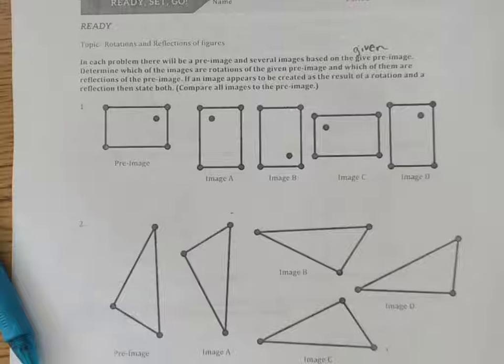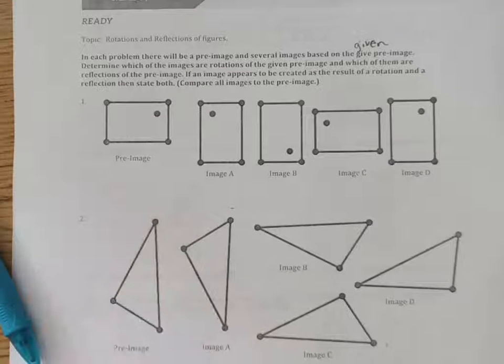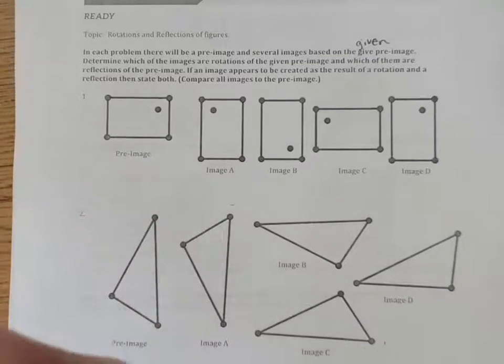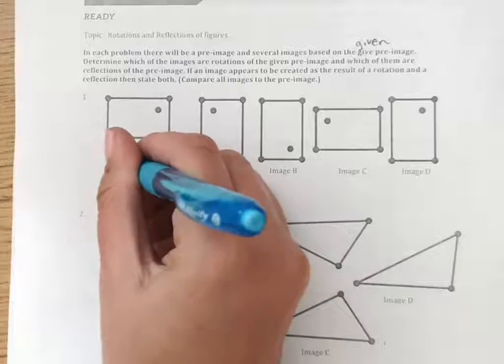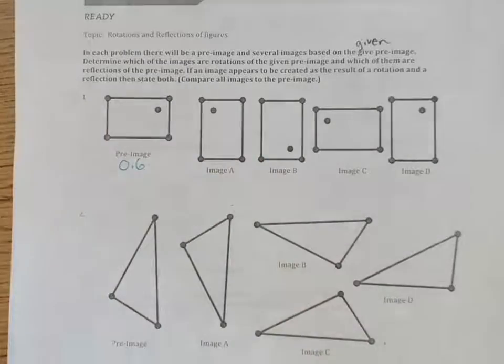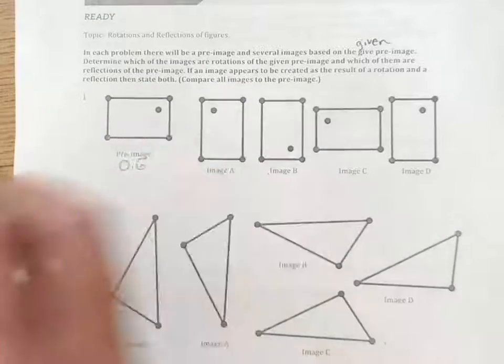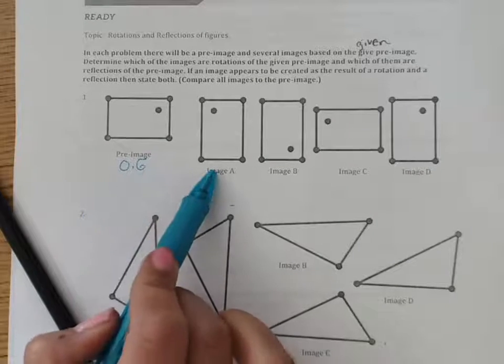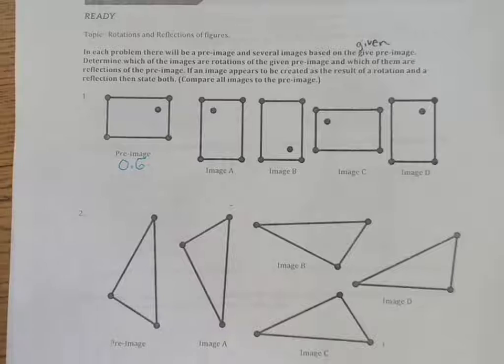We're comparing all images to this guy. So our first one, this is our original image. This is our OG image. Okay, it's our OG image. All right, so to get from this guy to this guy, can we do so with a rotation or are we reflecting?